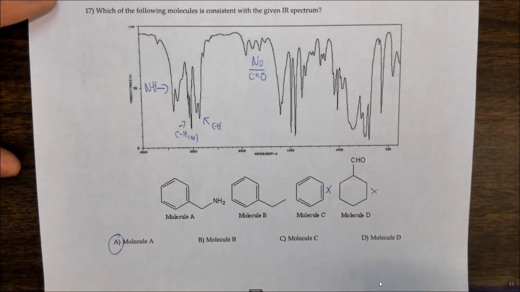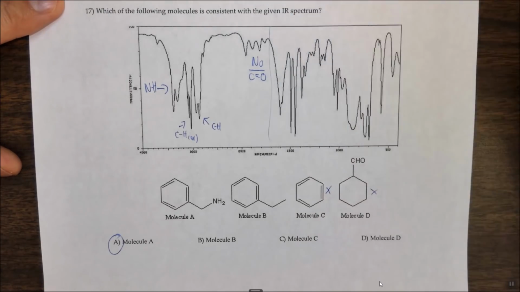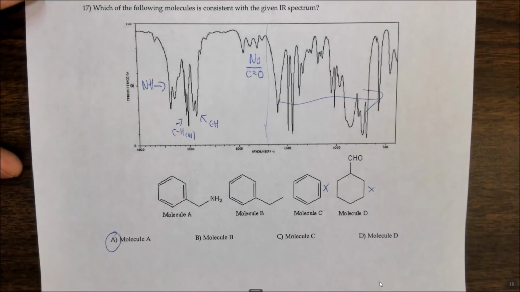I do want to point out, you'll notice that I ignored everything down here. So we're not looking at that. That's called the fingerprint region, and we can expect that it's unique for this molecule. However, we're not going to be able to identify much. So that's how I worked my way through question number 17.